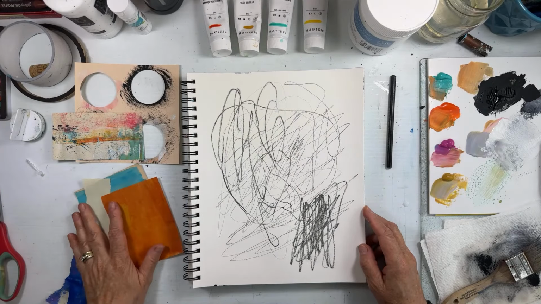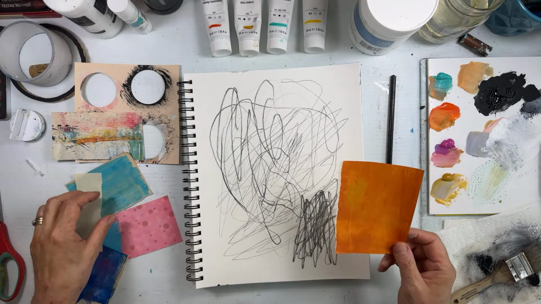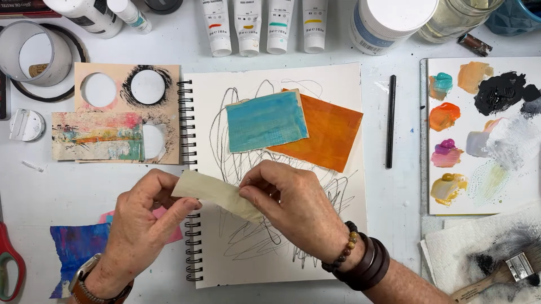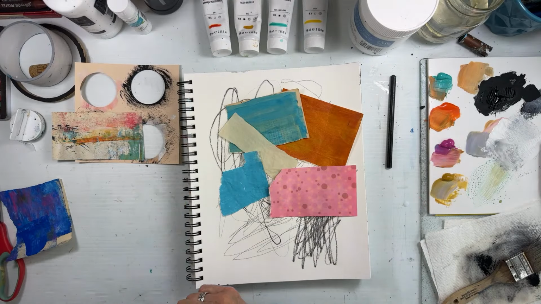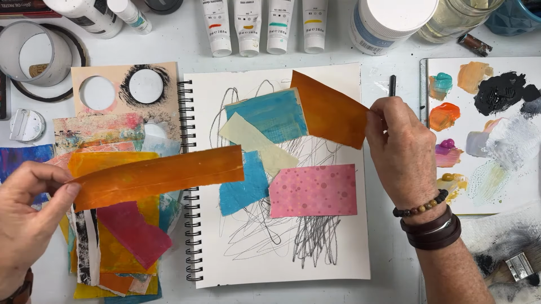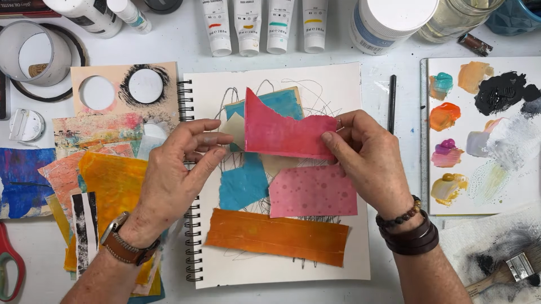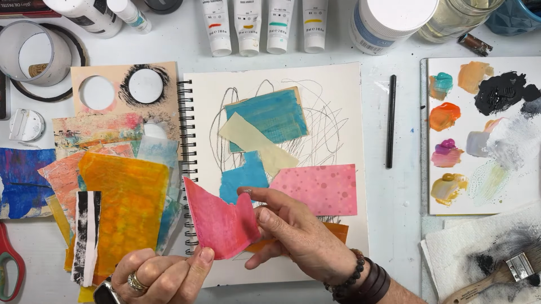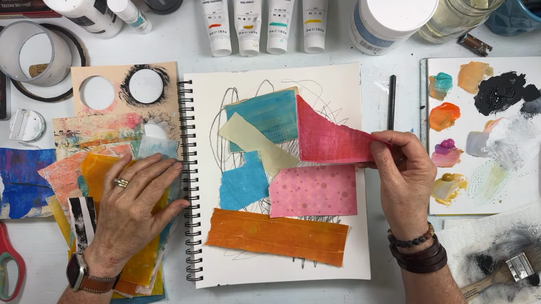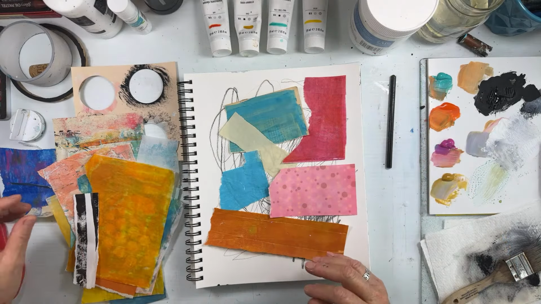And I wanted to show you what you can do just with torn, cut out, a combination of opaque and transparent shapes. I have them all ready to go. I think we'll use that. These were made on my jelly plate. I have a small one and a large one. I have three: a 12 by 14, an 8 by 10, and a 5 by 7.